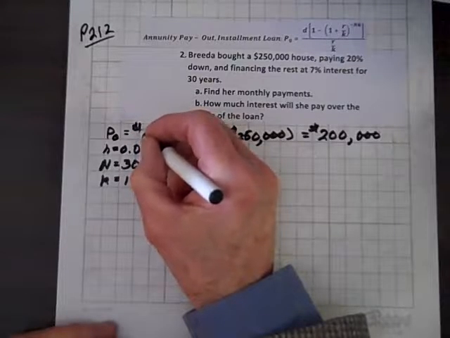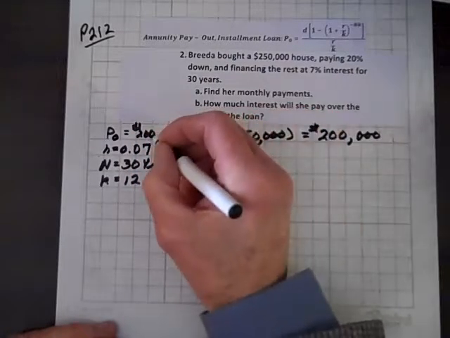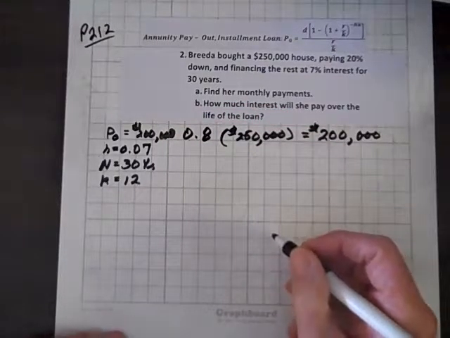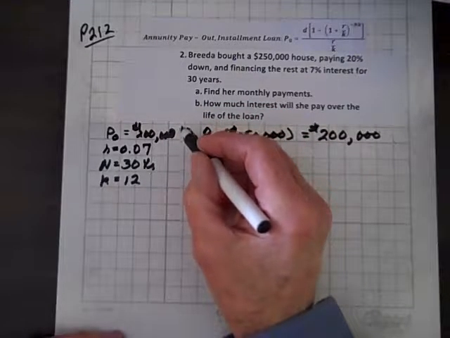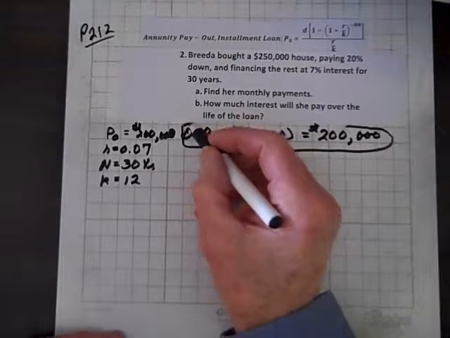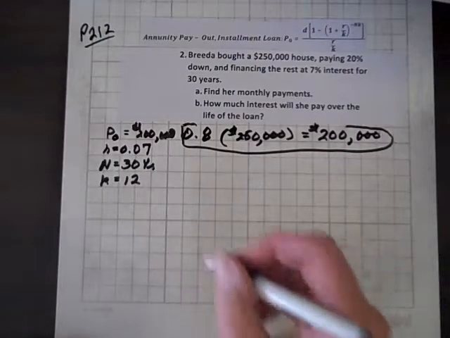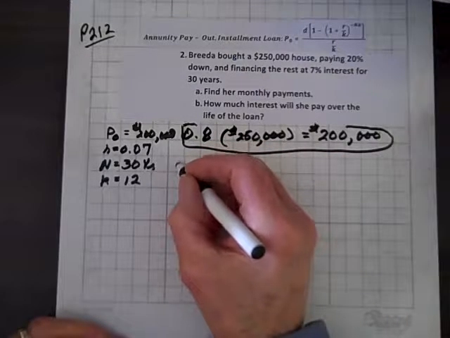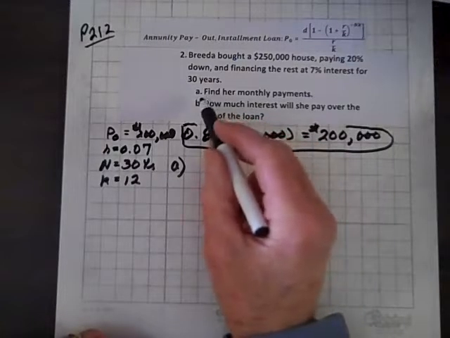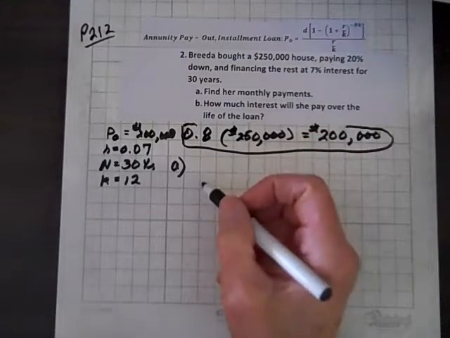So 200,000 is the amount of the loan. Okay, so we have resolved that little issue. Now the next thing, part A, our goal is to find her monthly payments.